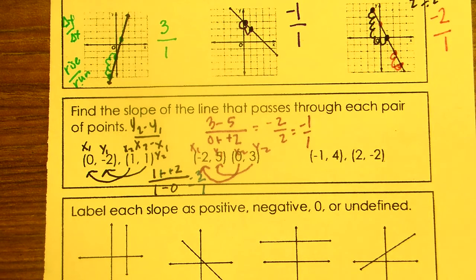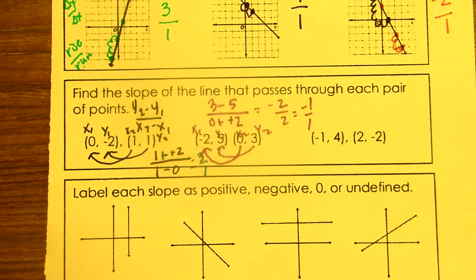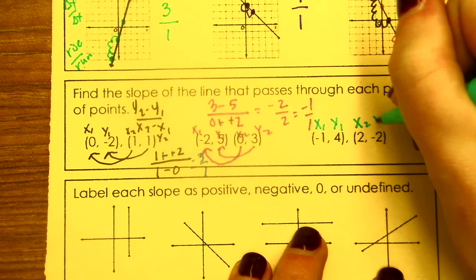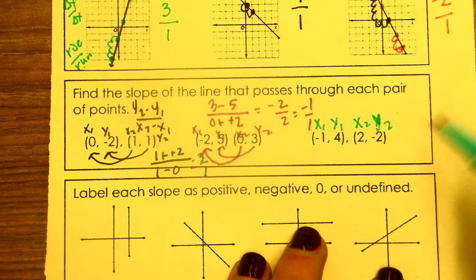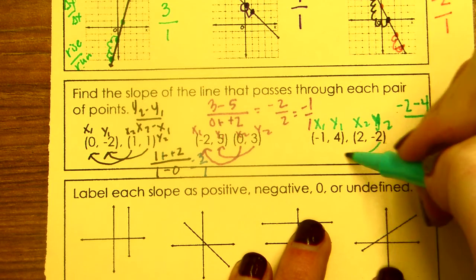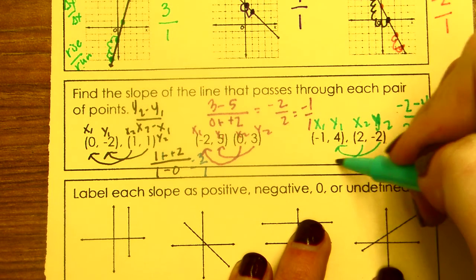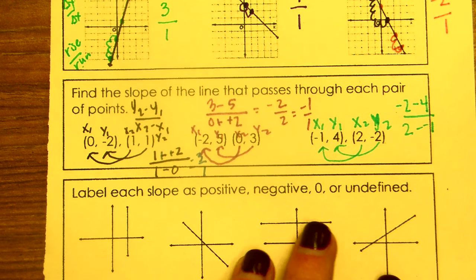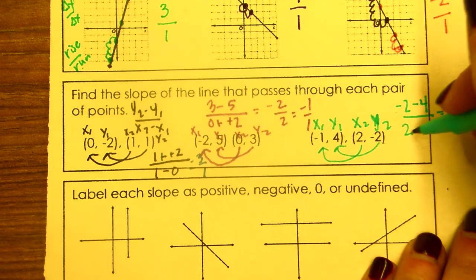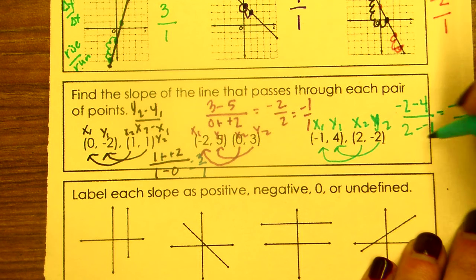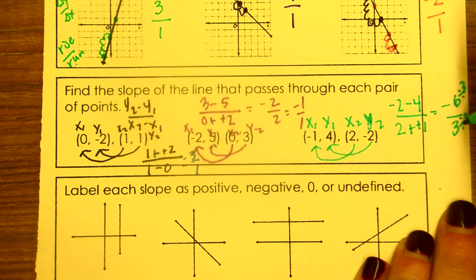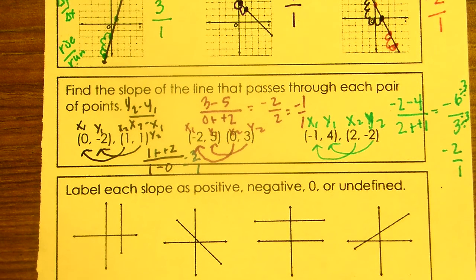And then my last one I'm going to label them first. My first x, or x sub 1, first y, second x, second y. Then I'm going to do y2 minus y1, so negative 2 minus 4, over x2, so positive 2 minus negative 1. So I get negative 2 minus 4 is negative 6, 2 minus negative 1 is positive 3, and then I should simplify that. I can divide the top and bottom by 3, so I get negative 2 over 1.